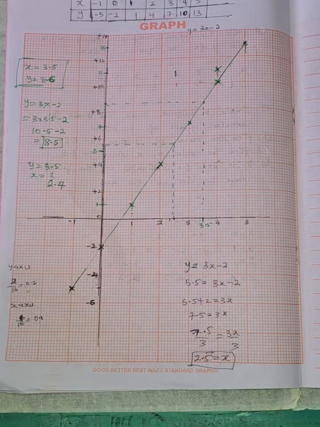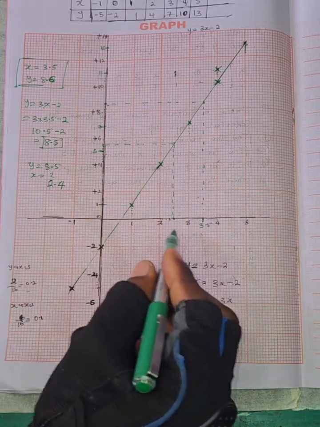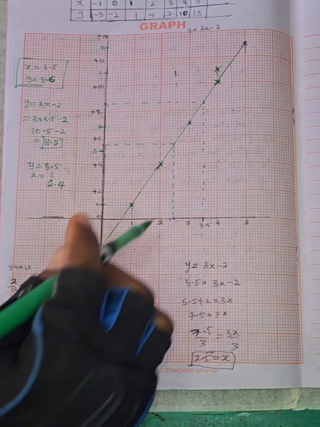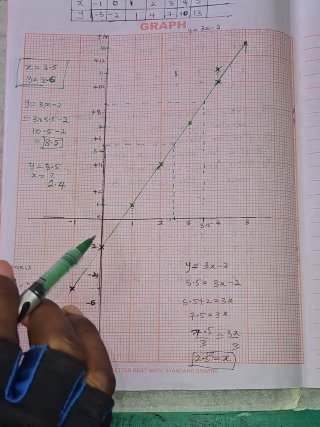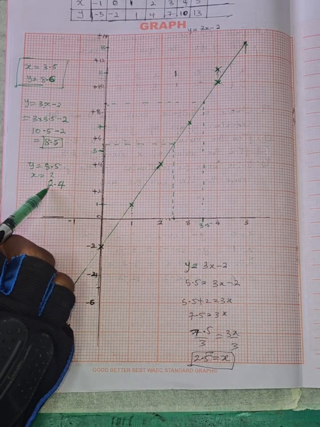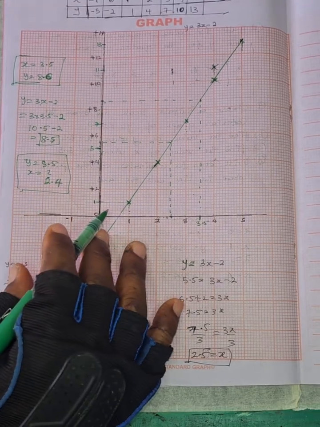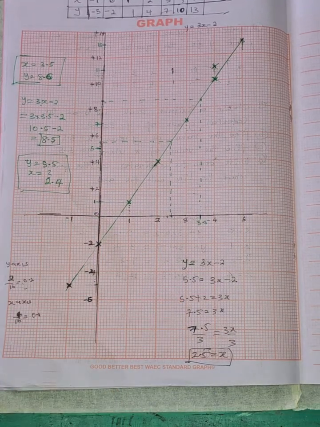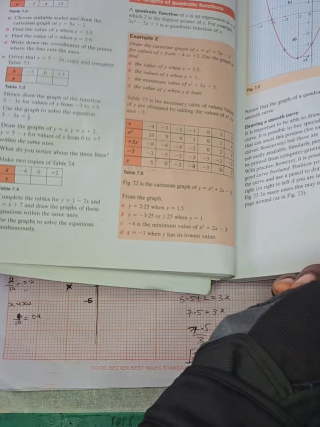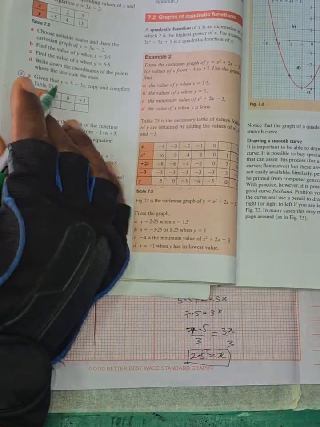But because of the way we read the graph, our graph is not highly accurate. So we are getting 2.4 as our answer, which is still minus 0.1 accurate. So the next question we are being told, let me bring it down so you look at it. Look at the next question.